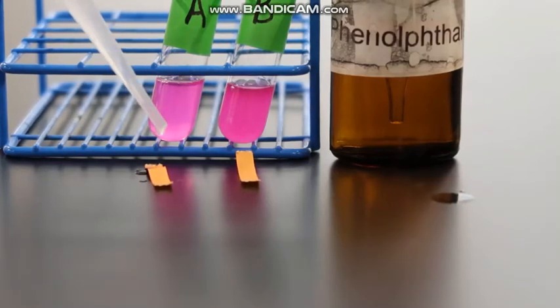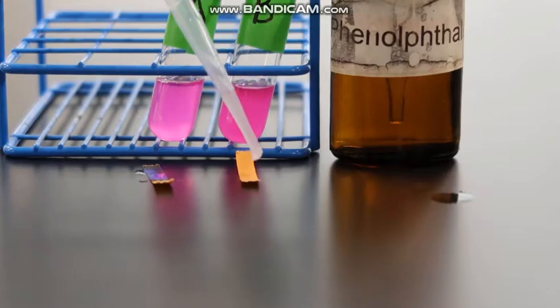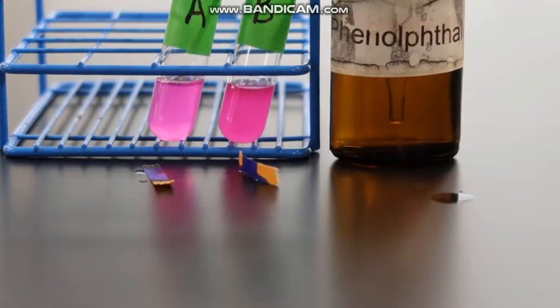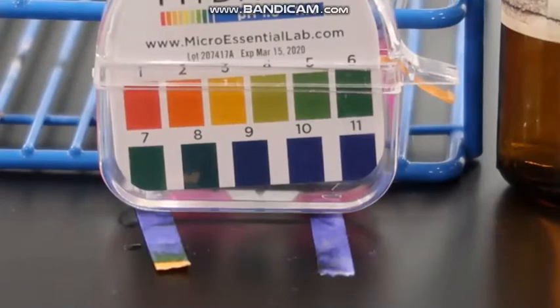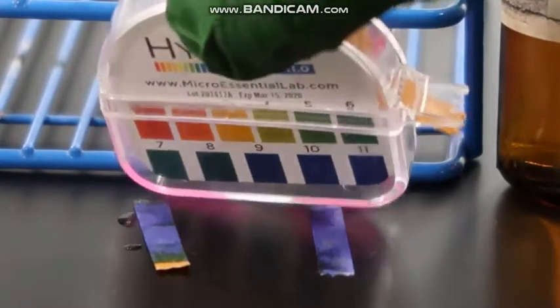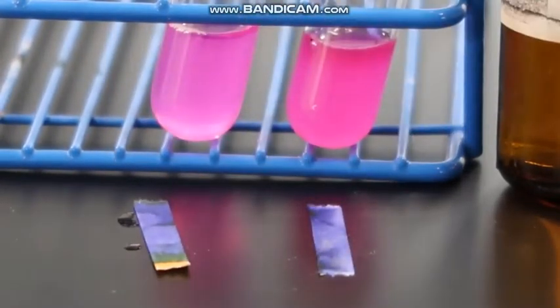Being that phenolphthalein doesn't show us exactly how basic this solution is, we are going to use pH test strips. This should give us an indication of just how basic these solutions are. At this point, it's important to ask whether or not both of these solutions should be basic and what might contribute to this.